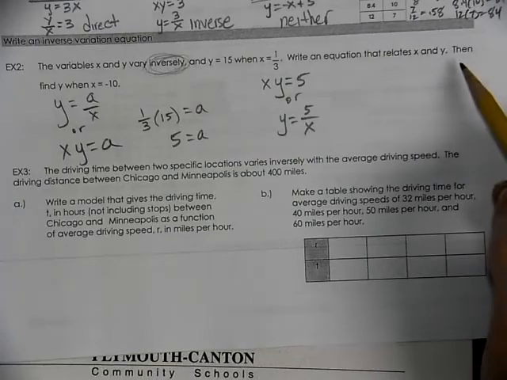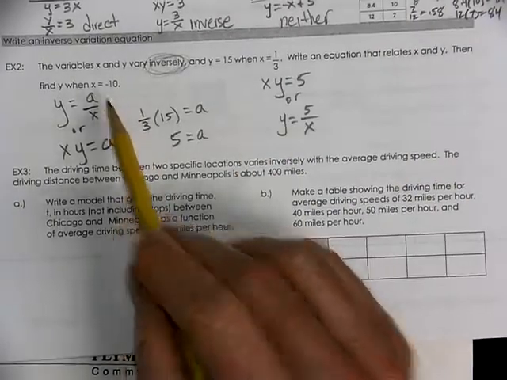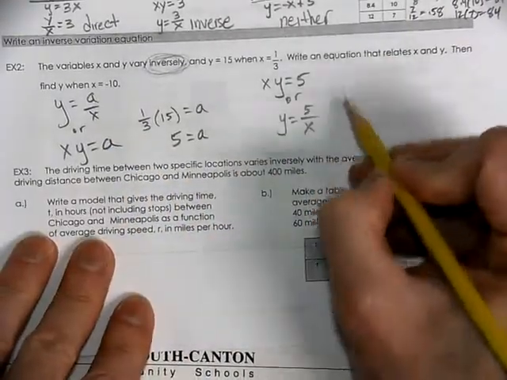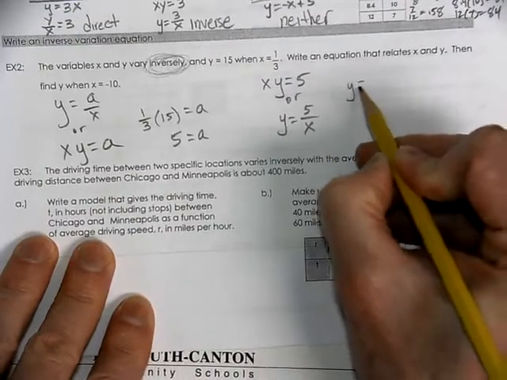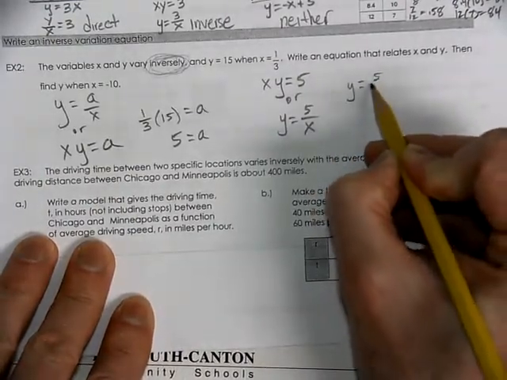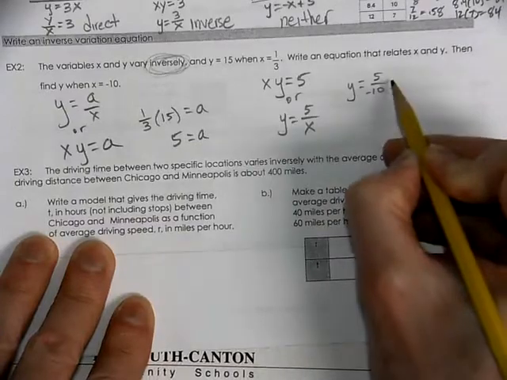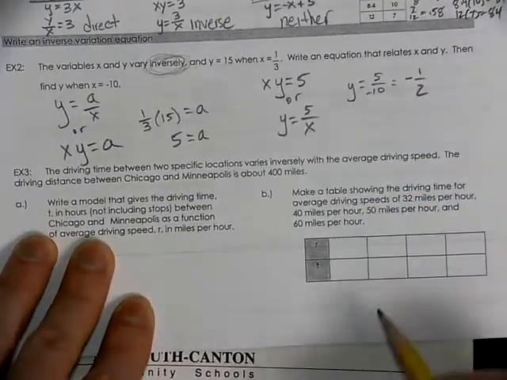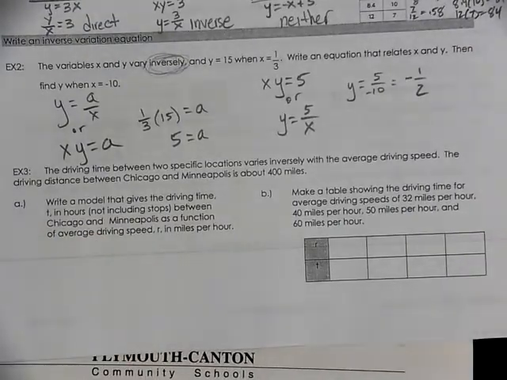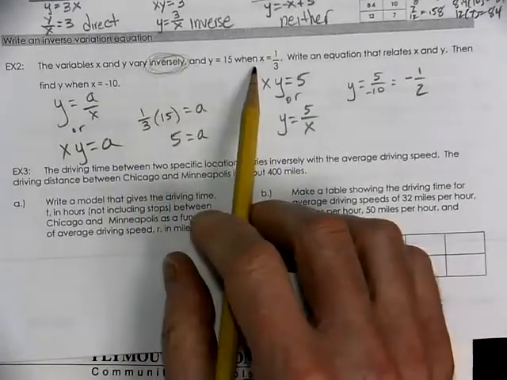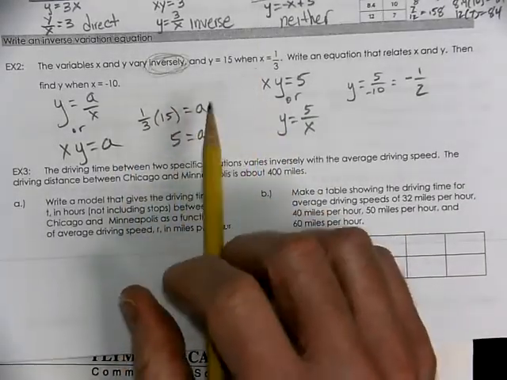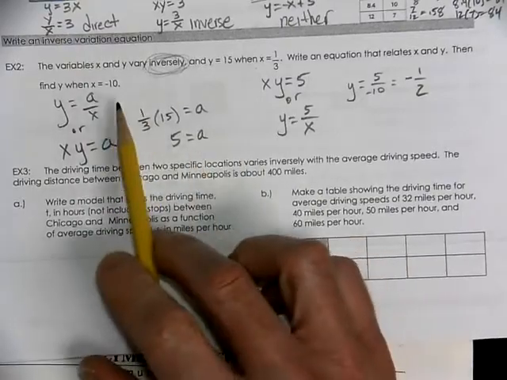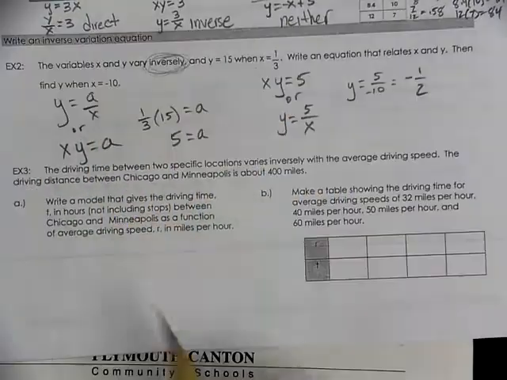What are we going to get when x is negative 10? Well, what is y when x is negative 10? y equals negative 1/2. So we're using our given information to figure out what a is, then we're using the a to figure out another set of data points.